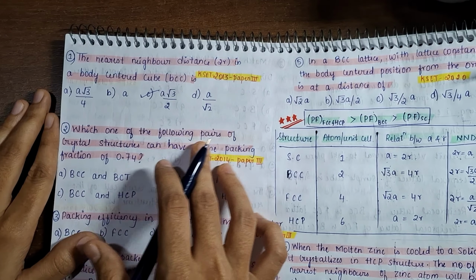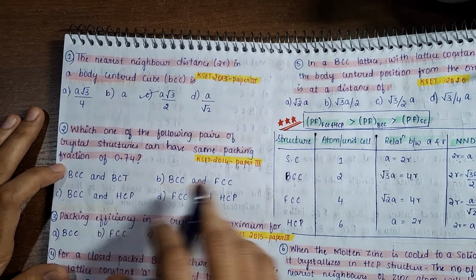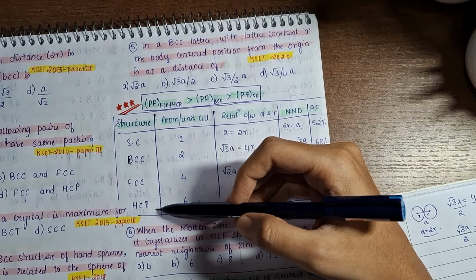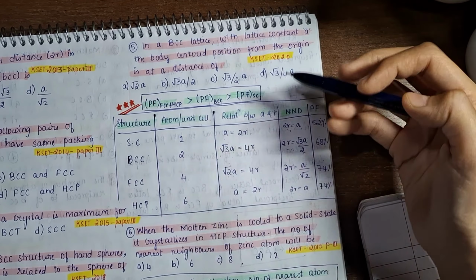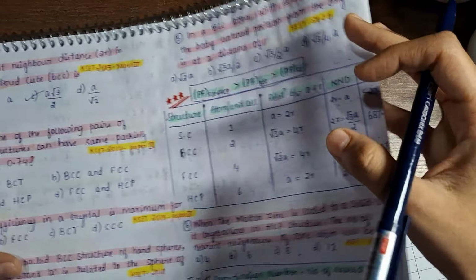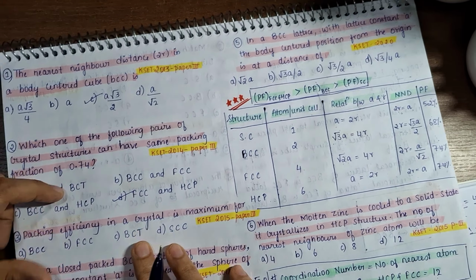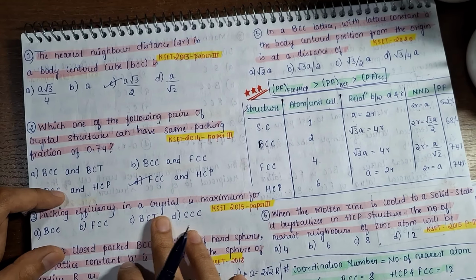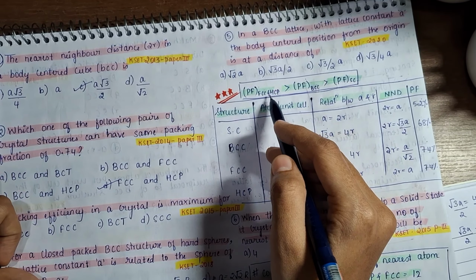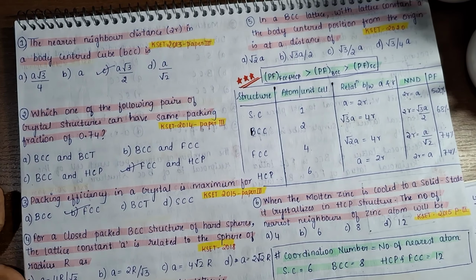Which one of the following pairs of crystals has the same packing fraction of 0.74? See, FCC and HCP have the highest packing fraction of 74% or 0.74. So FCC and HCP have the same packing fraction of 0.74. The packing efficiency in the crystal is maximum for FCC and HCP. So the answer is FCC.